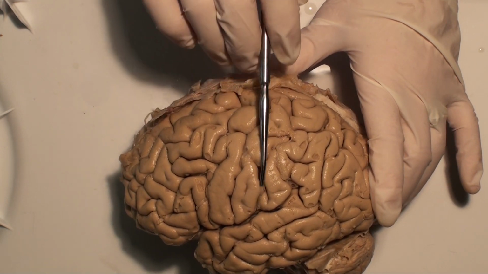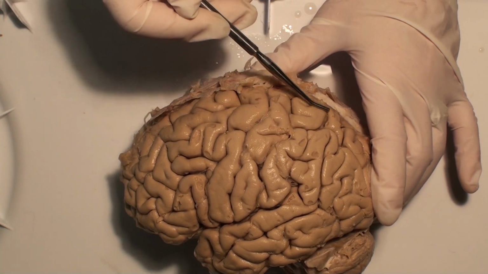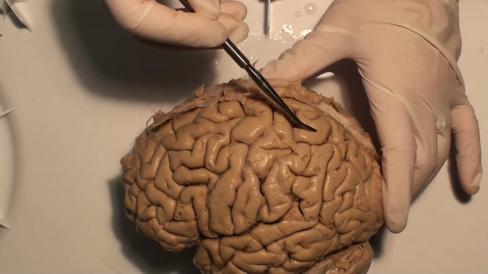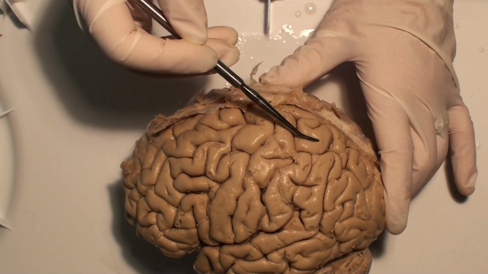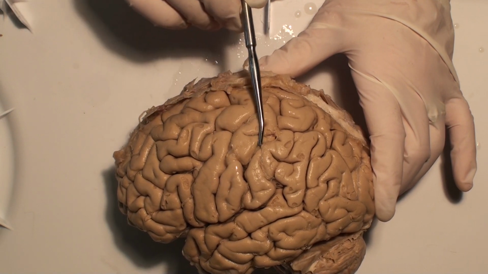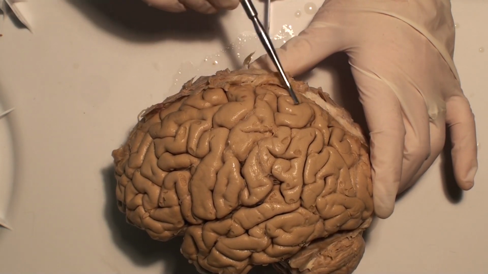And posterior to that post-central gyrus and superior to that inferior parietal lobule is the superior parietal lobule. So the superior parietal lobule is here. So the parietal lobe is made up of this post-central gyrus, the inferior parietal lobule, and the superior parietal lobule.